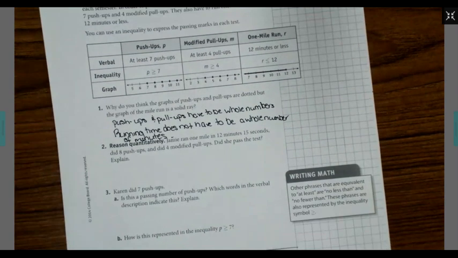So again, push-ups and pull-ups have to be a whole number because we either did them or we didn't, while running time does not have to be a whole number because we can have part of a minute.